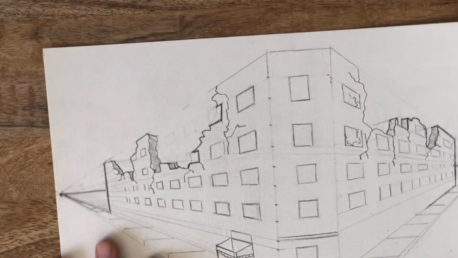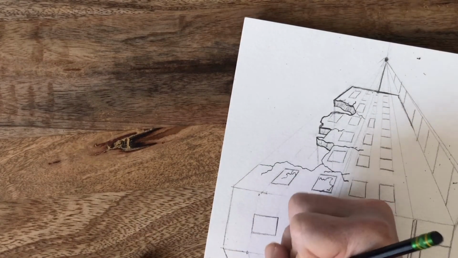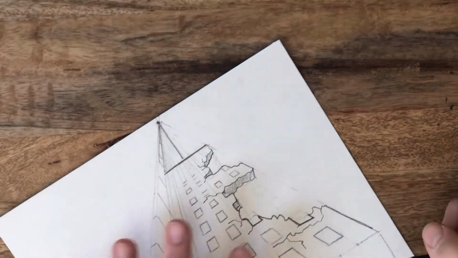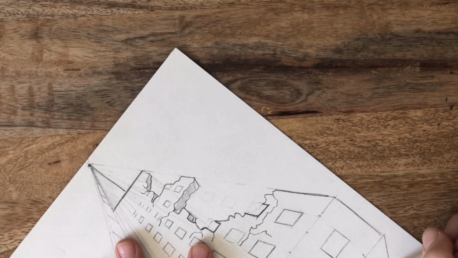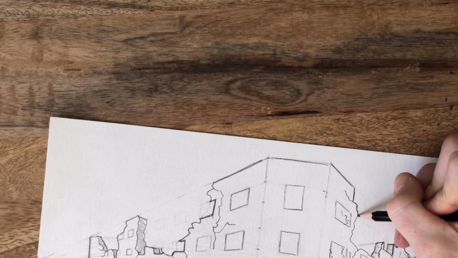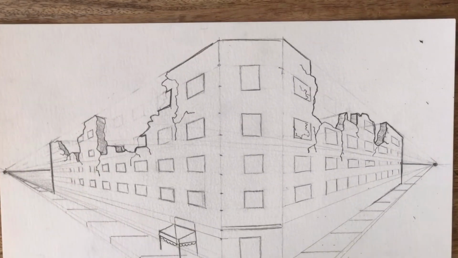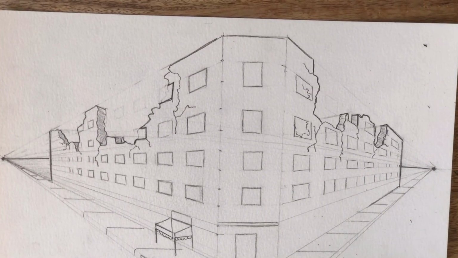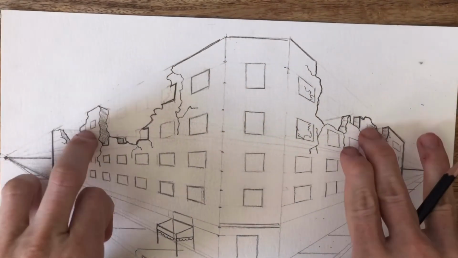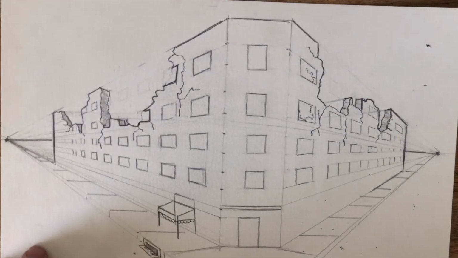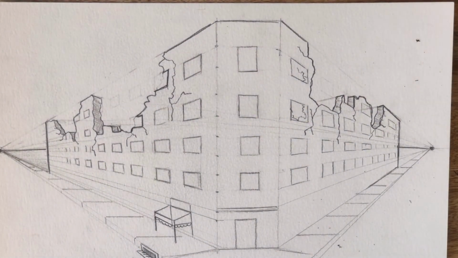But now what I've done is I have created a building that I have destroyed on both sides. So adding in those 2-point perspective, remember the crisscross, especially in the backs where these buildings are. And that is where you're going to end your assignment for today.